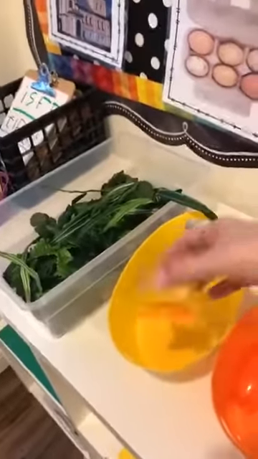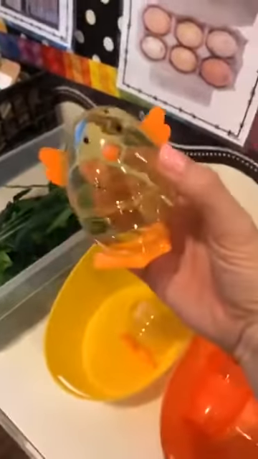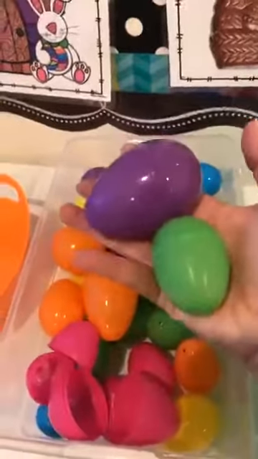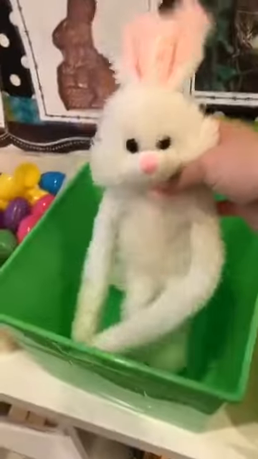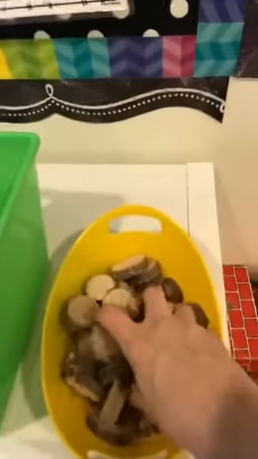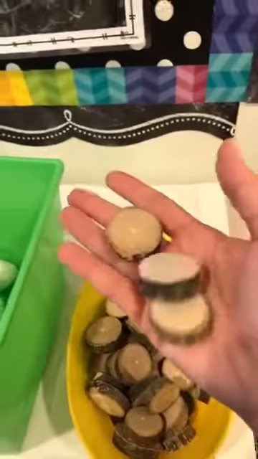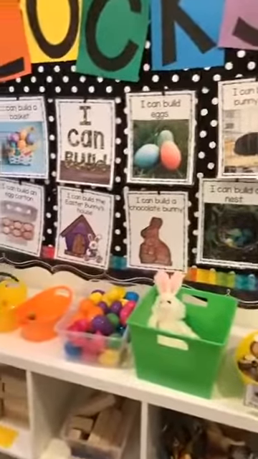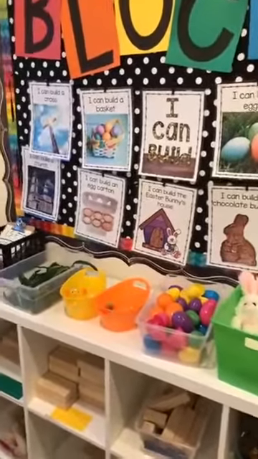And then, okay, that's a chick, and I don't know where the head is. These are just like those chick eggs from the dollar store. And then in this one I have carrots, and then I just have a big thing of plastic eggs. And then these are just bunnies from the dollar store. These are like tree logs from Discount School Supply. They're in the craft section. They're awesome. But that way they're building and engineering different things every time.